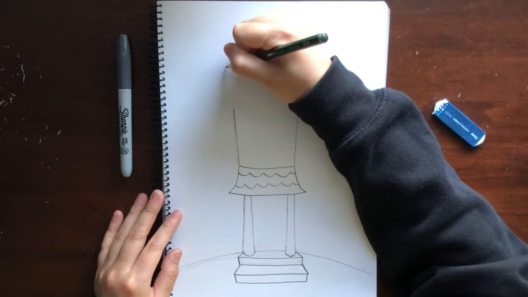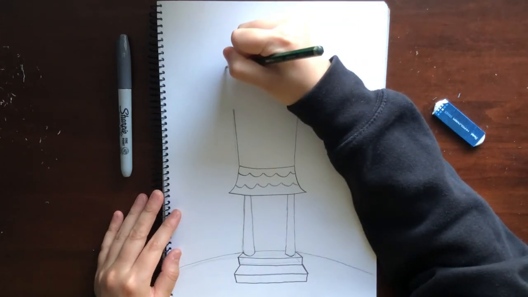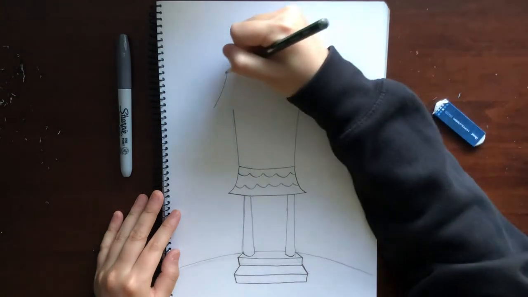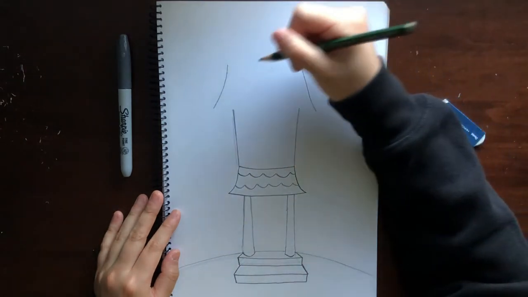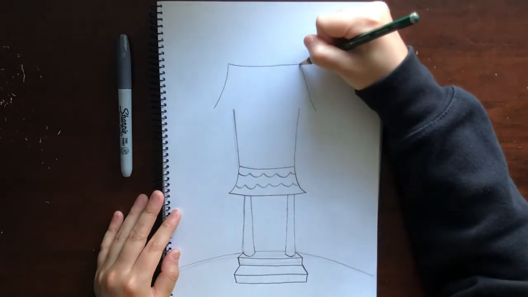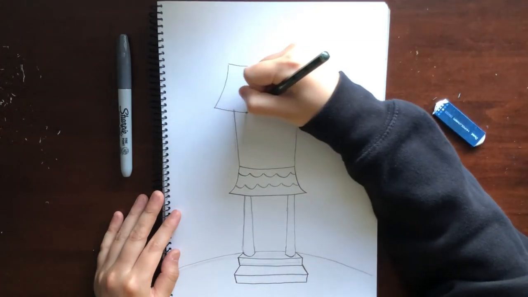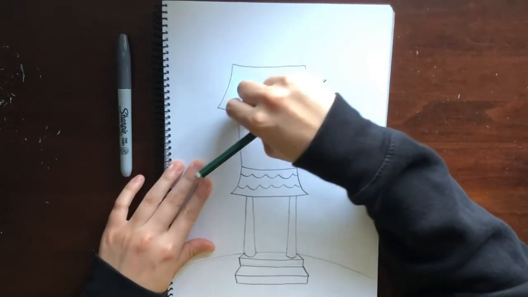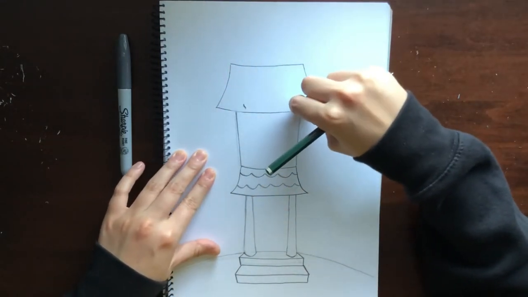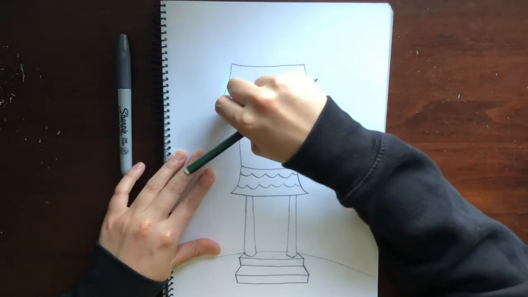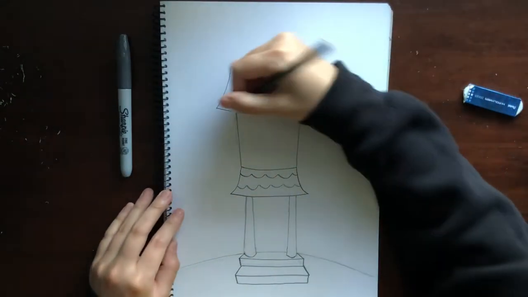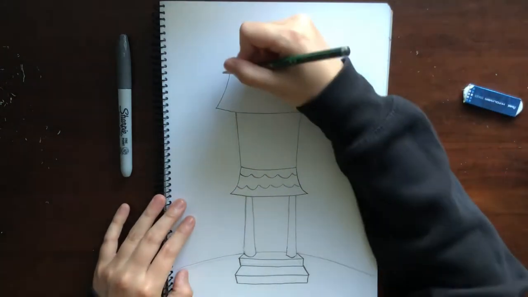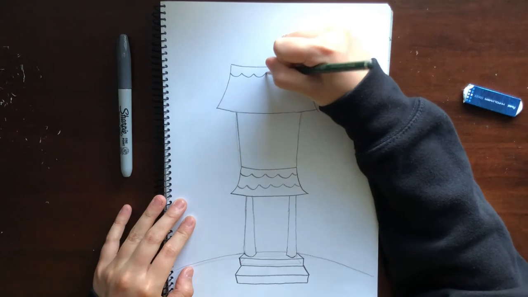And then for the roof, we draw the same thing, but it's slightly larger. And we connect them together, top and bottom. So we can erase the ones that are out. And we can also draw the patterns for the roof.